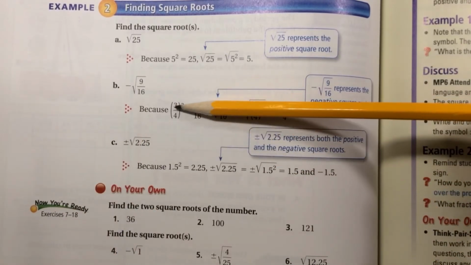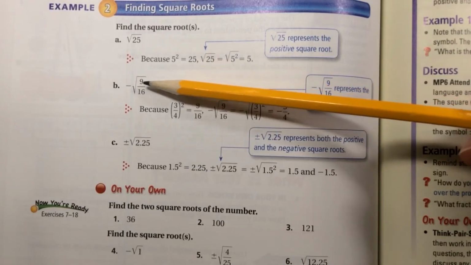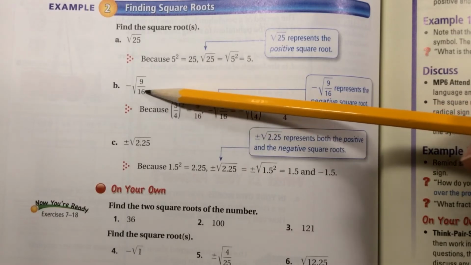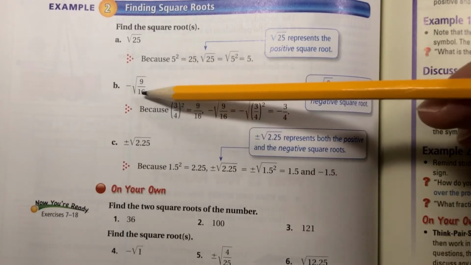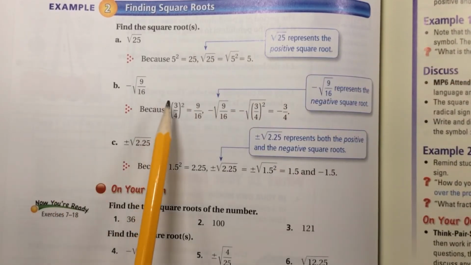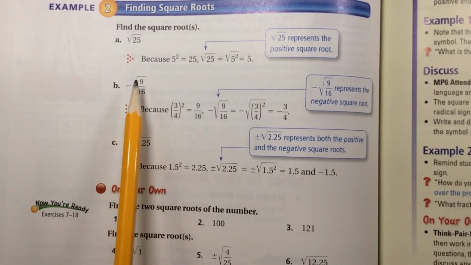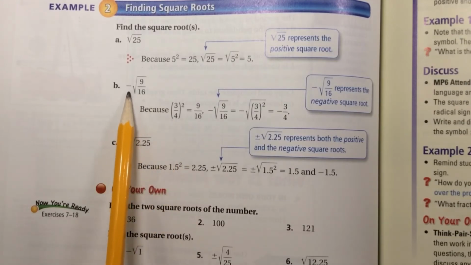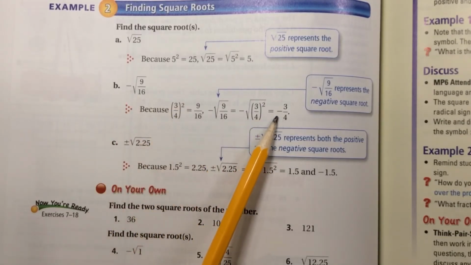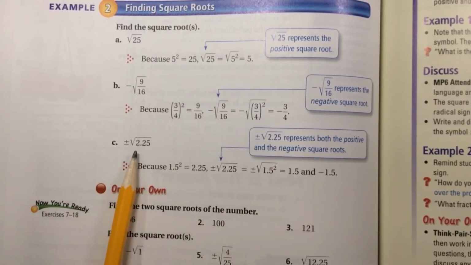Well, 3 over 4 times itself, because we remember when we're working with fractions, we multiply across the top to get the new numerator. We multiply across the bottom to get the new denominator. So 3 times 3 would give us 9, and 4 times 4 would give us 16. So it's 3/4 times 3/4 is how we get 9/16. Therefore, the square root of 9/16 is 3/4. And because we have that negative sign out front, we're looking for the negative square root, so it would be negative 3/4. And then finally, we can also do this with decimals.